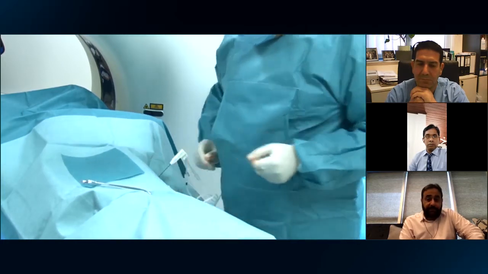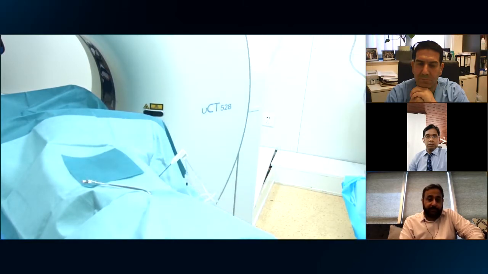So he just inserts an extra 2 centimeters and makes a scan to see whether the antenna is in the right position.